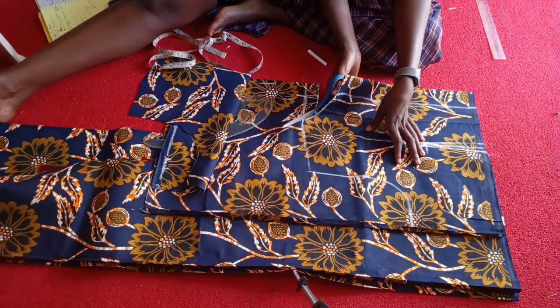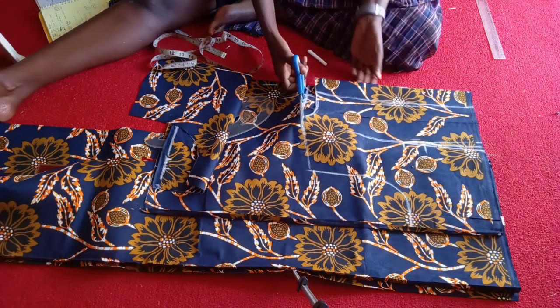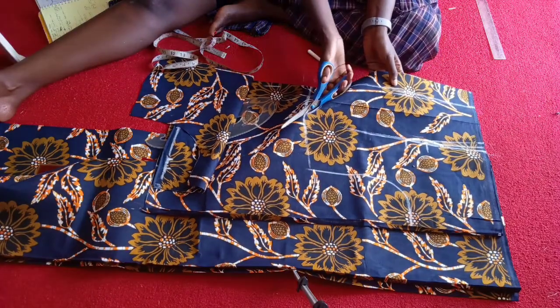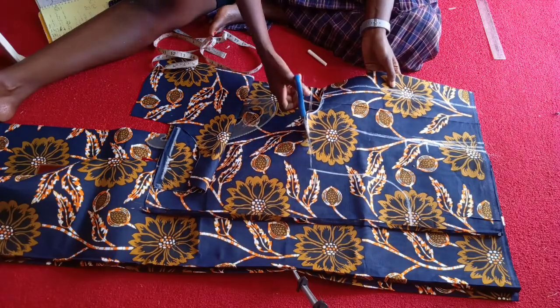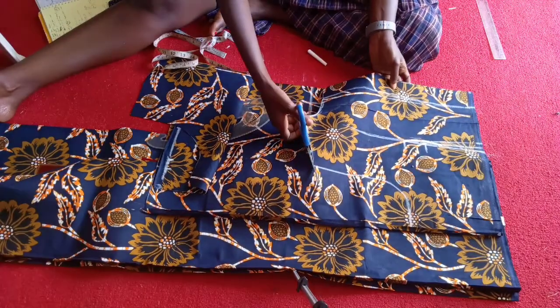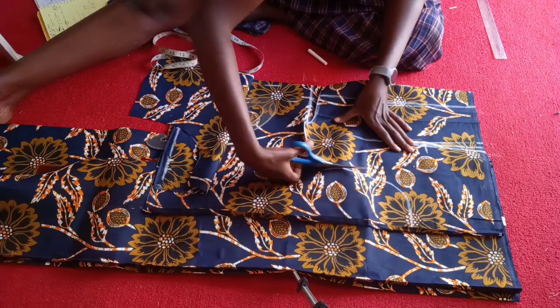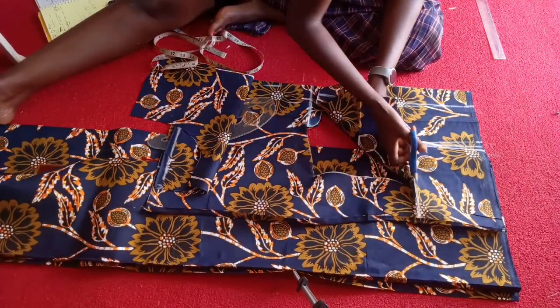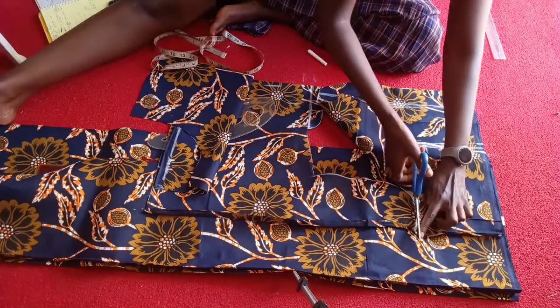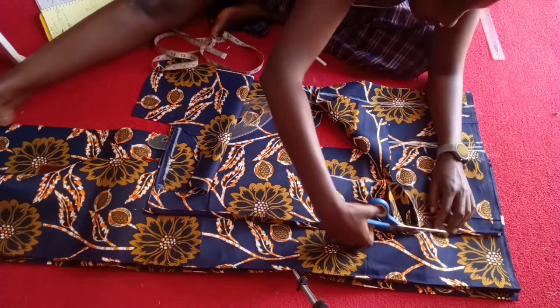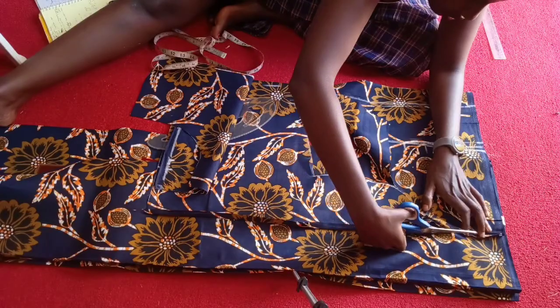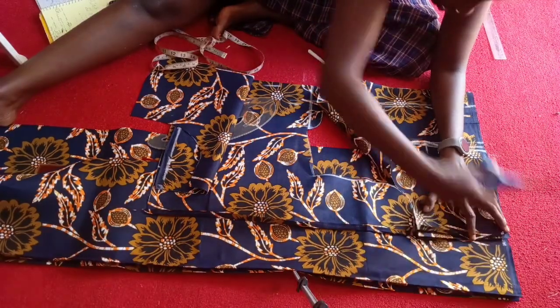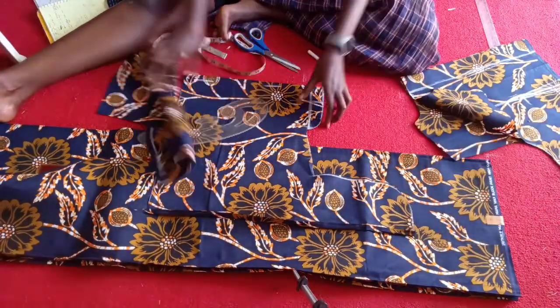For the back panel, the dart has to go 2 inches above the bust line, keep that in mind. But for the front panel, the dart goes 1 inch below the bust line. So that's the difference in the darts.